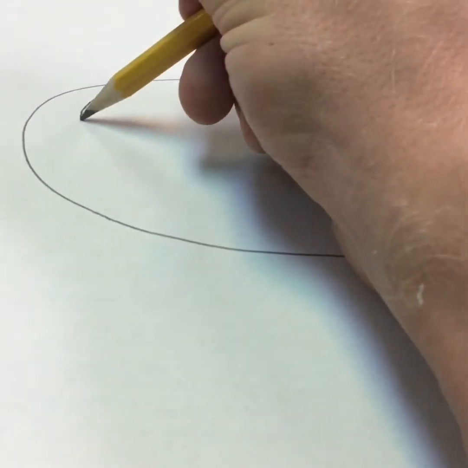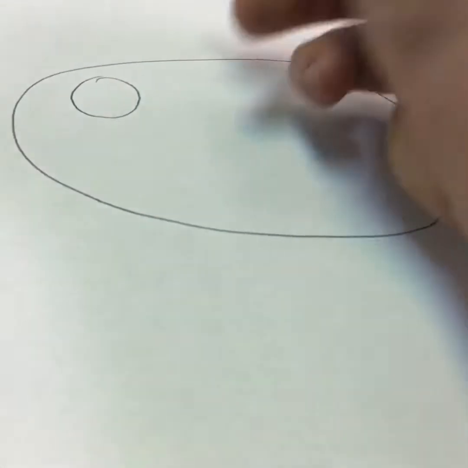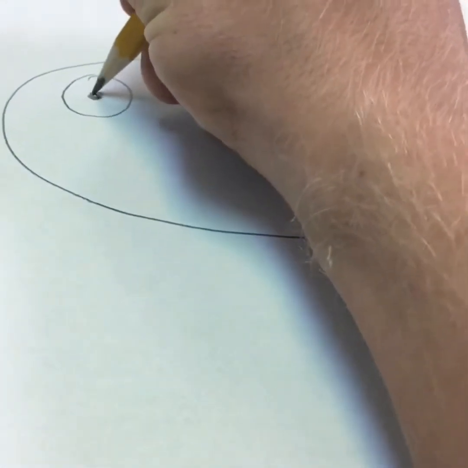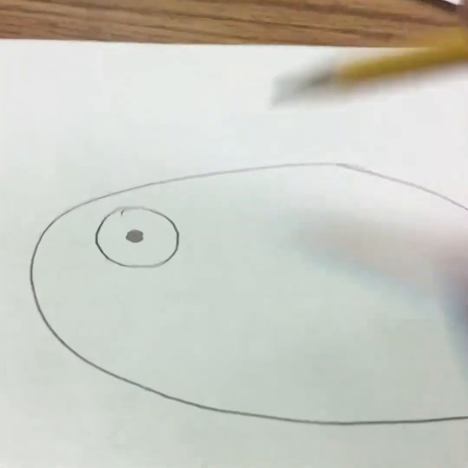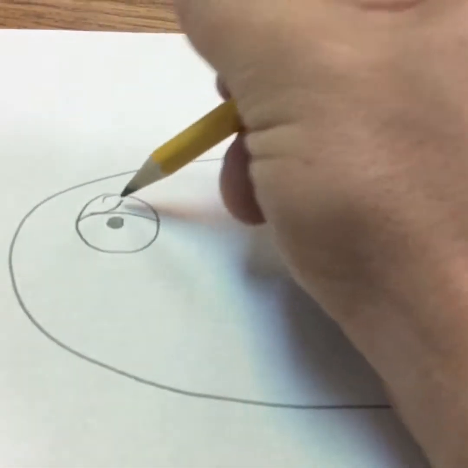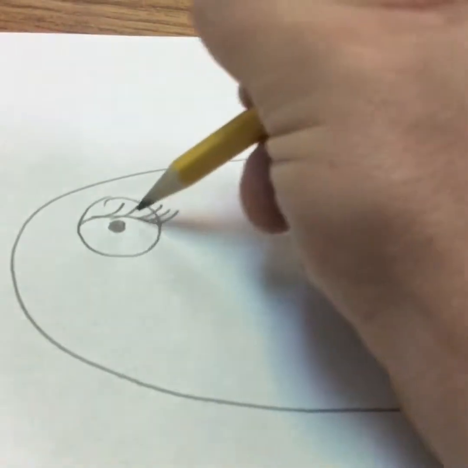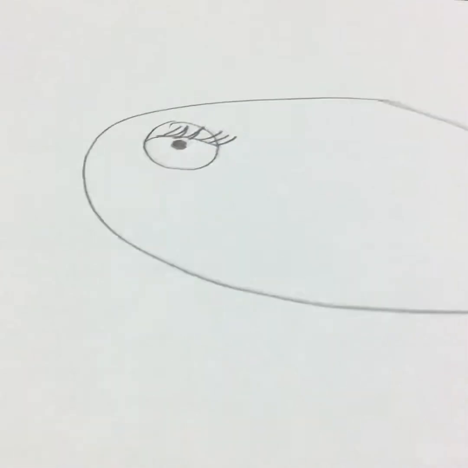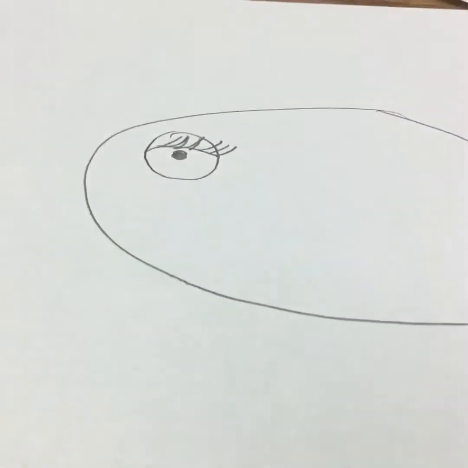I like to draw a little circle and then I draw an itty bitty circle on the inside. I'm gonna color it in. And then, well, you know what? I'm gonna be creative. Maybe my fish has an eyelid. Maybe it's a girl fish and it has eyelashes. Or it's a boy fish, I don't know. It's kind of up to you. Go ahead and draw an eye and then we will continue on.